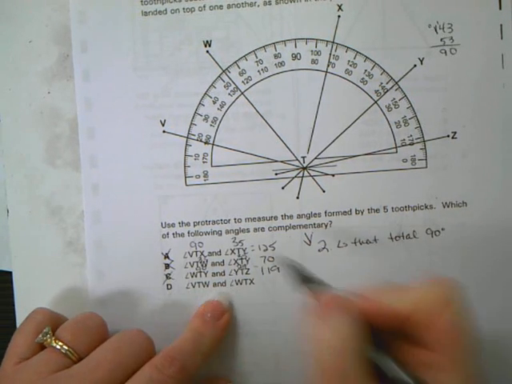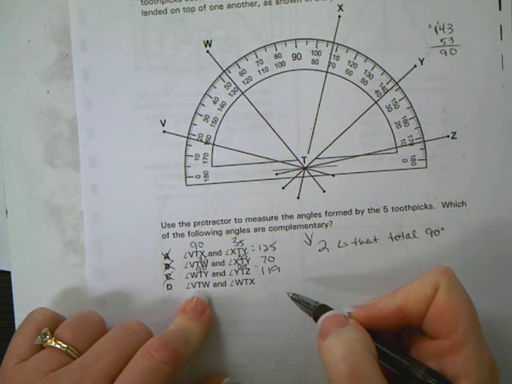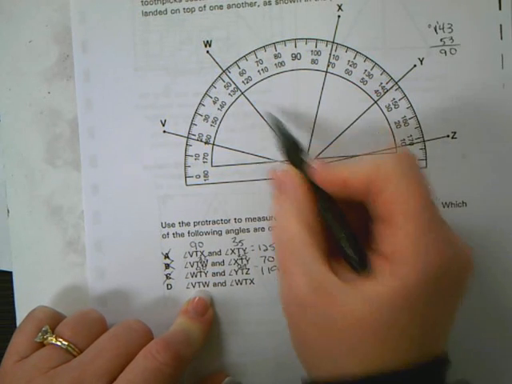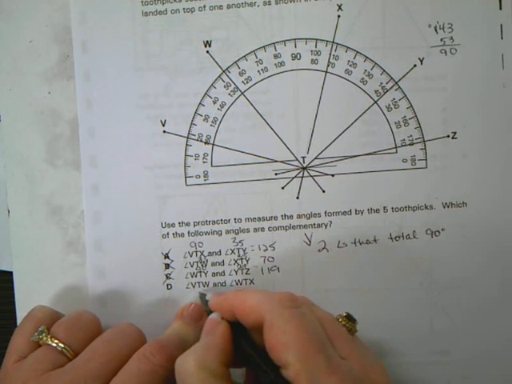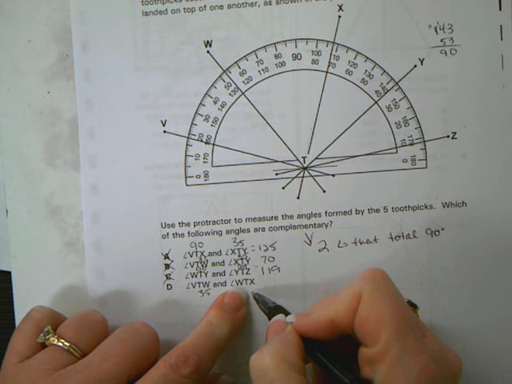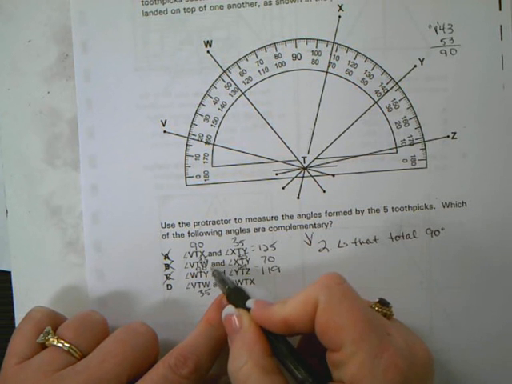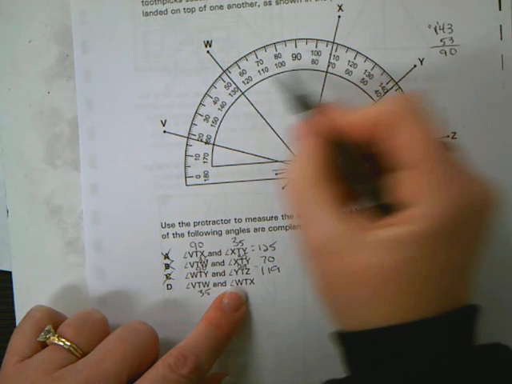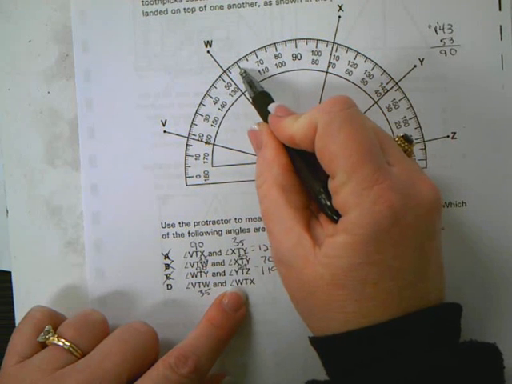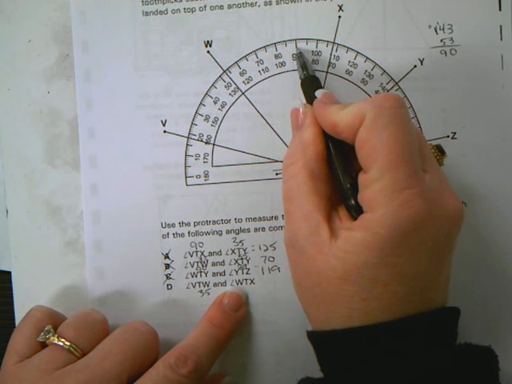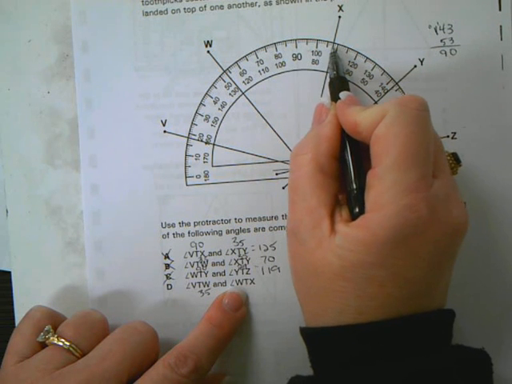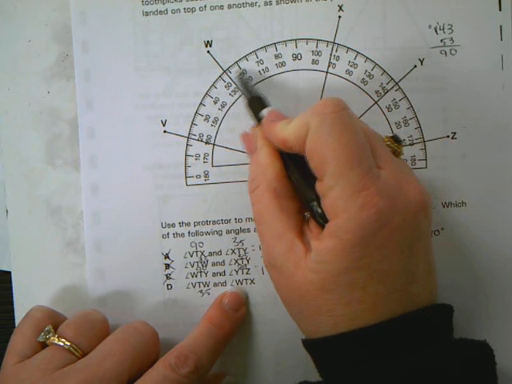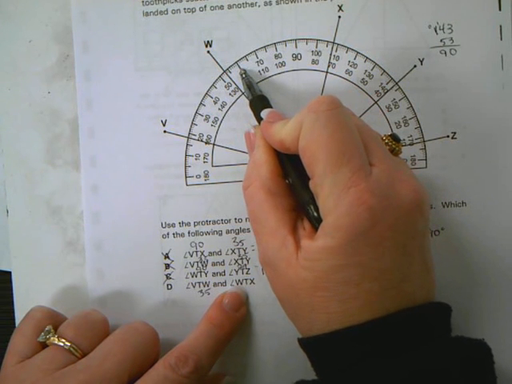No, I haven't. So WTX is going to be 10, 20, 30, 40, 48, and 7. 48 and 7 is 55. 55 and 35 make 90. So that's my answer. So complementary, 2 angles that total 90 degrees. So I use the protractor. You can count the degrees in between, or you can use subtraction to find the difference. Just make sure that the answers make sense.